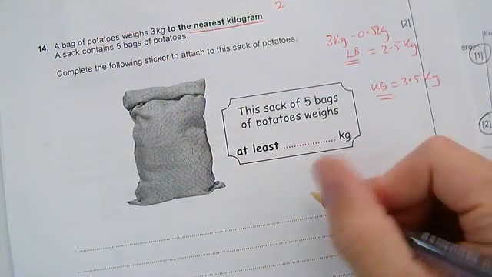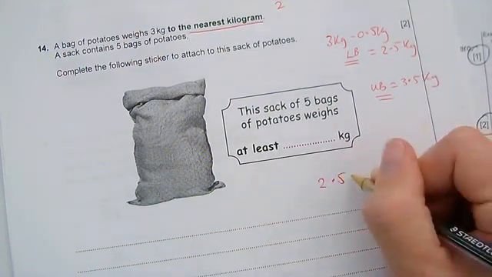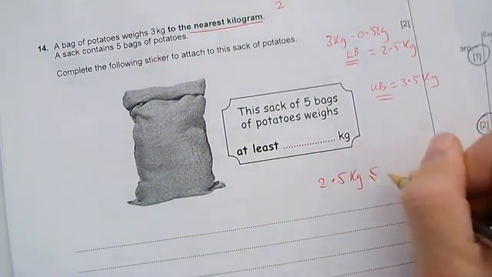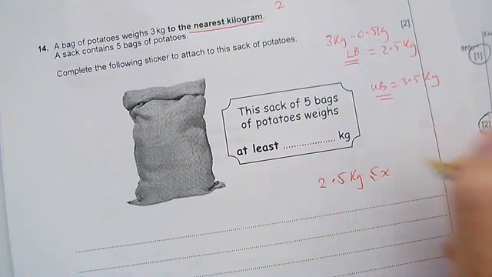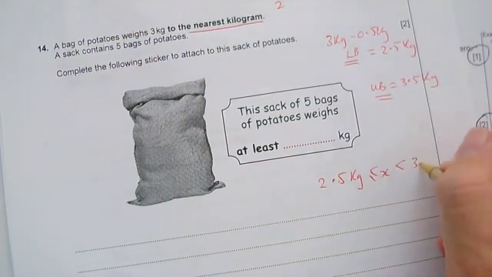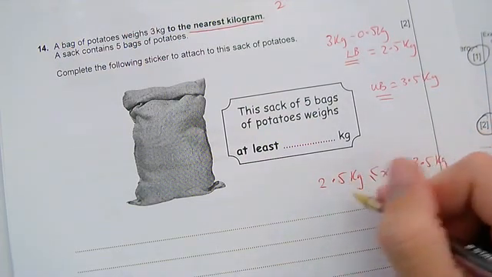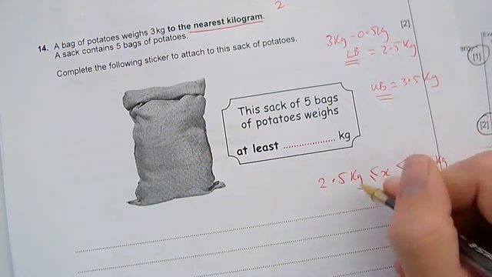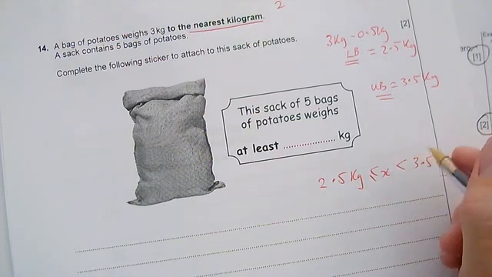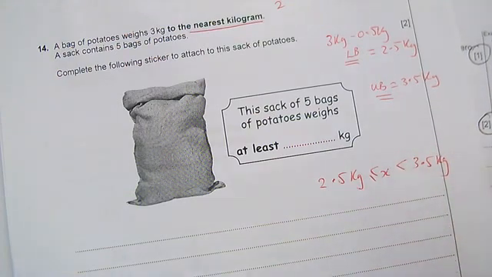The idea that we write is we say that it could be between 2.5 kilograms, and we say that it could equal that, less than or equal to, but we say that it's less than 3.5. Okay, so it can't actually ever quite reach that. So this is like the floor which you're definitely standing on. It could be that, but this is the ceiling. You actually never quite touch the ceiling. Does that make sense?